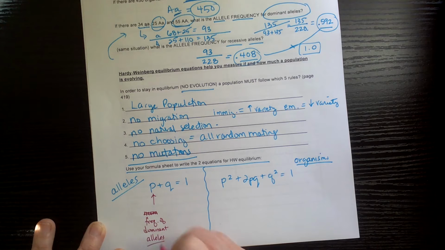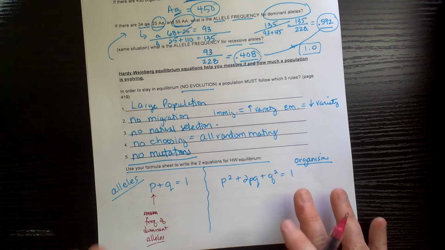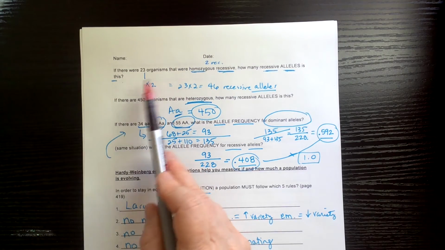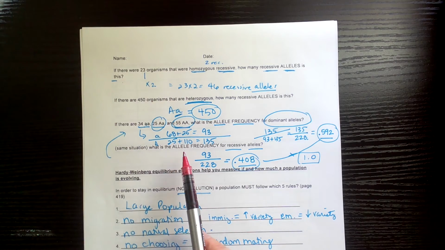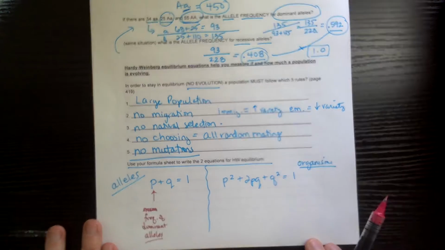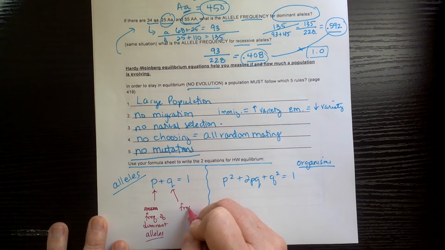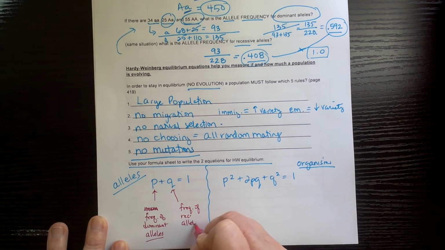Okay, not organisms, not individuals. That's how many total dominant alleles are in that population, which would come back up here because remember now, some organisms have 2 recessives, some organisms have 1, some of them have none. So these are the allele frequencies. All right, and then so therefore Q would stand for the frequency of recessive alleles in the population.